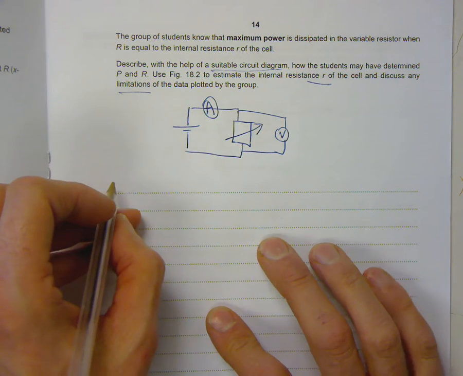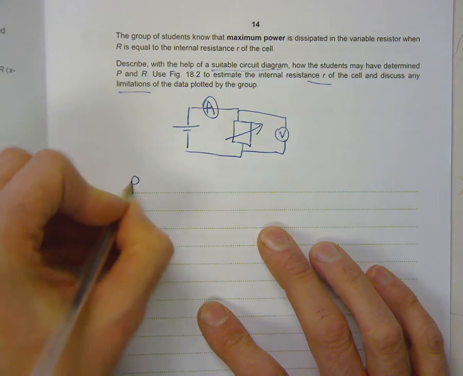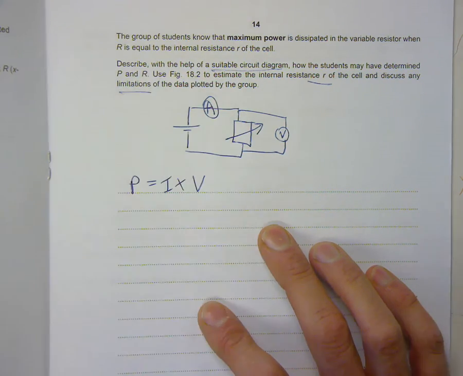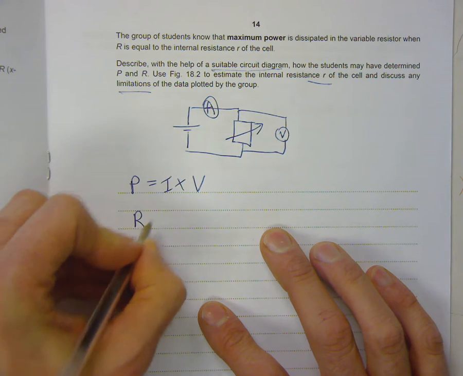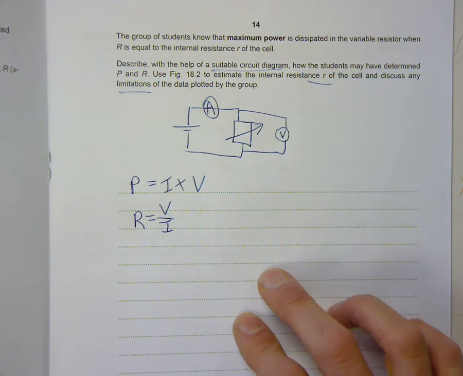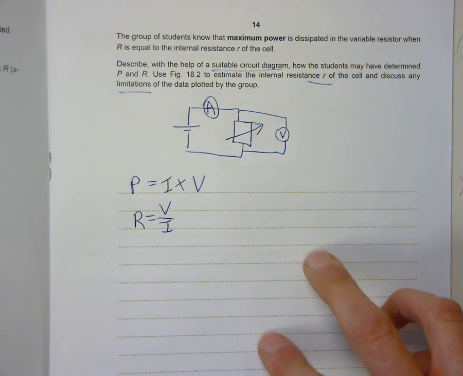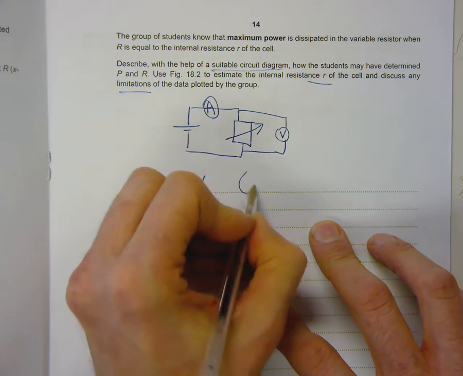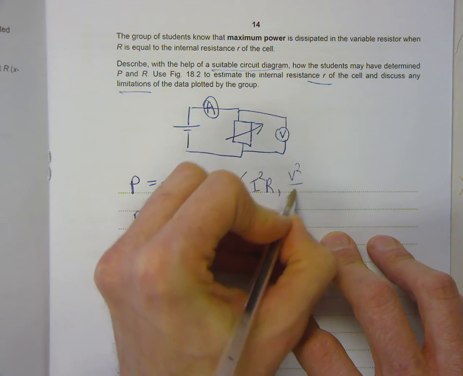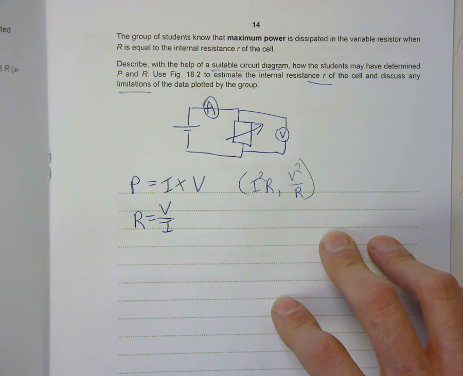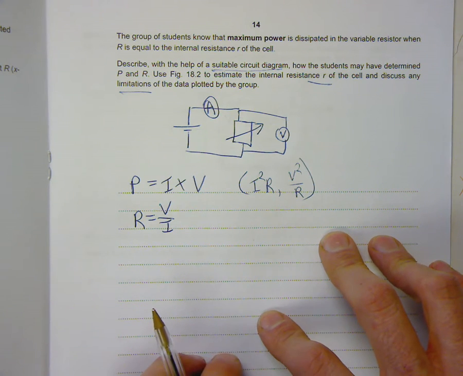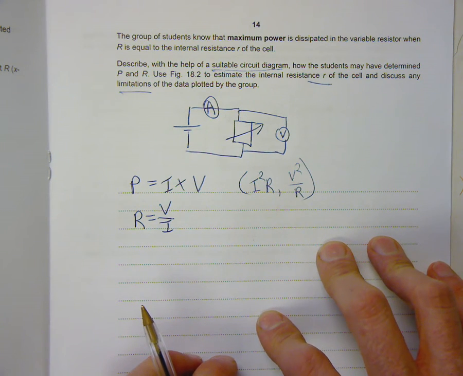How do you find power? Well, power is equal to current times voltage. You get a mark. Resistance is voltage divided by current. State both of those, get the mark. You could of course use I squared R or even V squared over R, but I would advise using the easiest one. You're halfway to answering the question now.